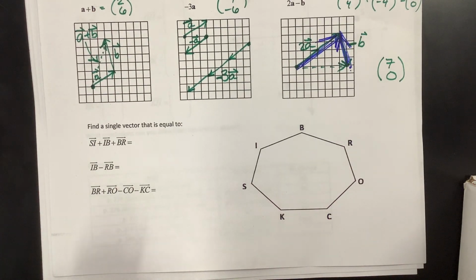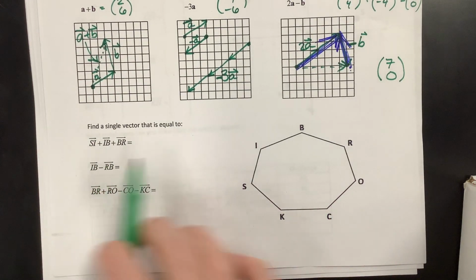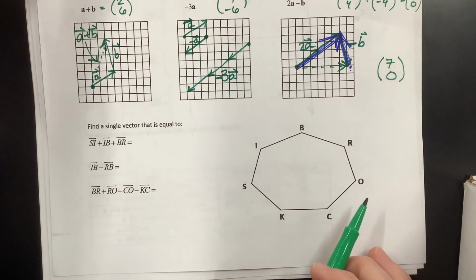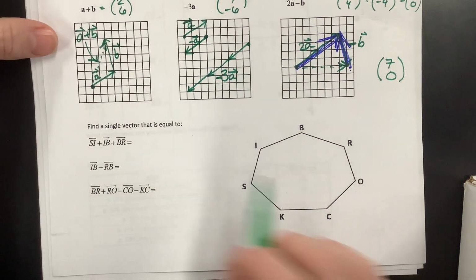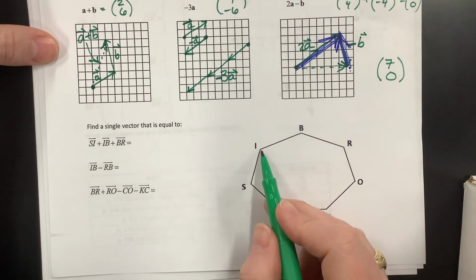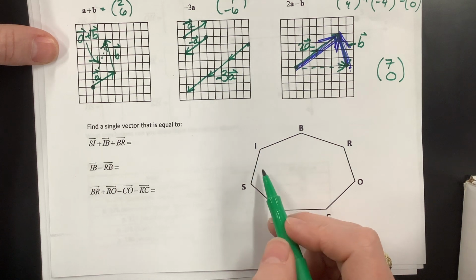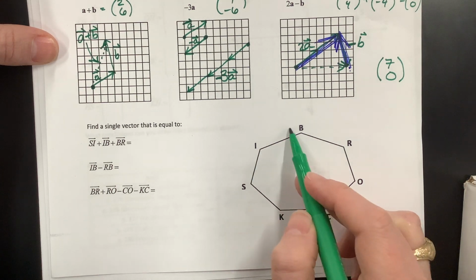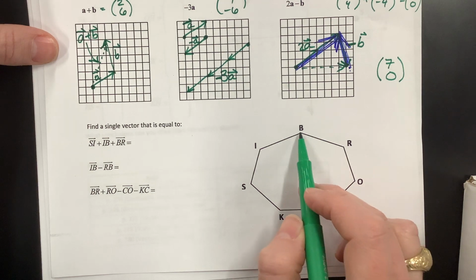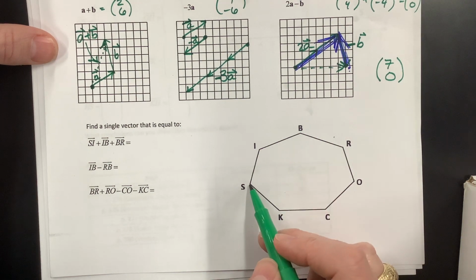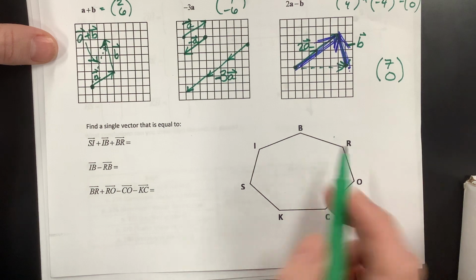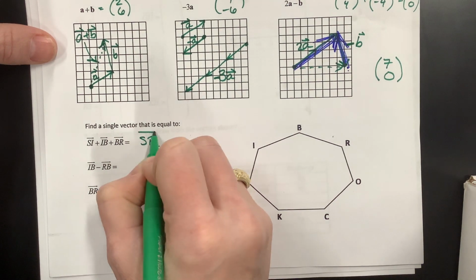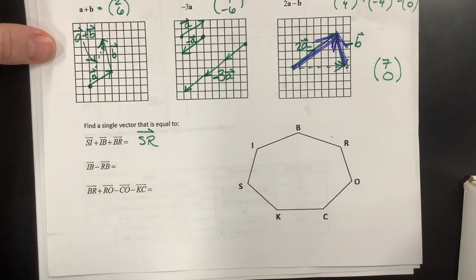So the first one, find a single vector that is equal to... I'm not going to write on the paper because it'll get too junky. I'm going to write on the paper for the tricky ones. So this is saying SI, so I start here and go here. So I should draw my little arrow like that. And then I add IB and I go to here. And then I add BR and I get to here. And so what I've done is I've started at S and I've made it to R. So this is the vector SR, its resultant.